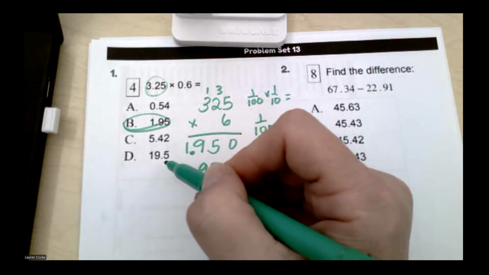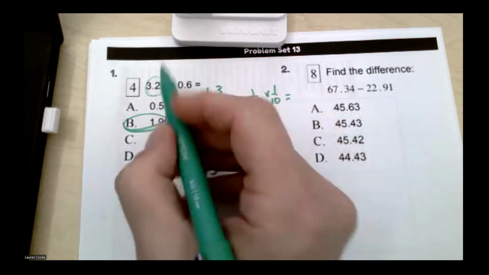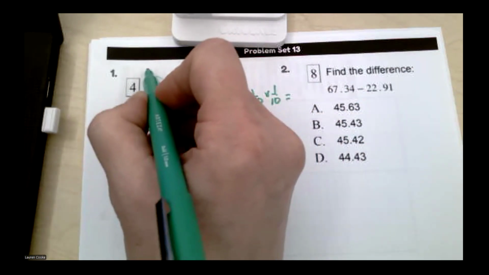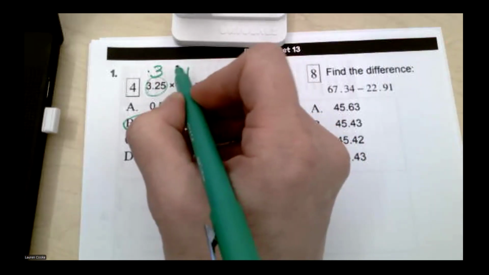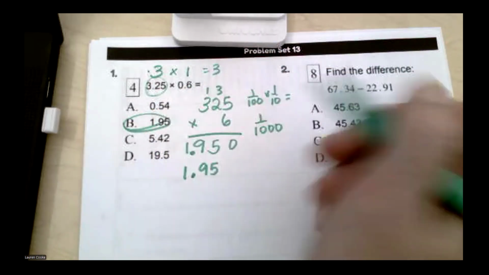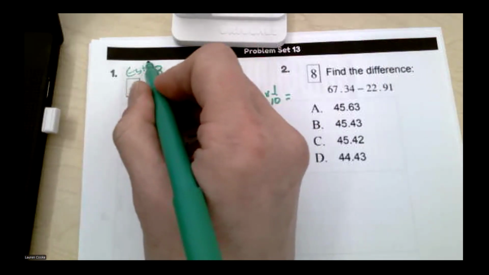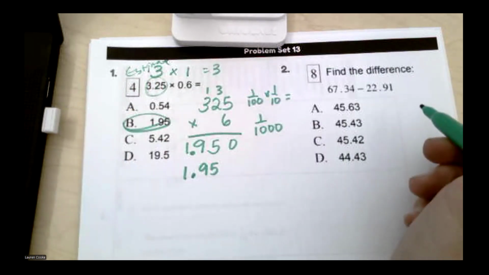All right. If you picked D, let's just look at this. This is about the number 3. And this is about the number 1, right? It's a little bit more than 5/10. 3 times 1 is 3. So if we're estimating, I'm not expected to get a huge number.